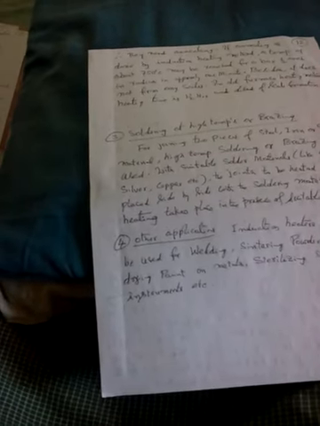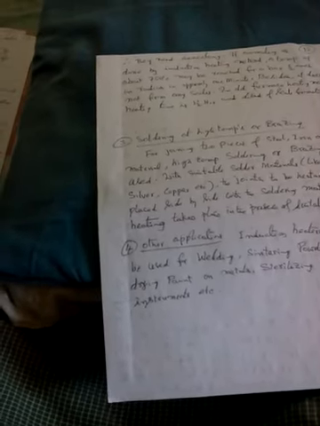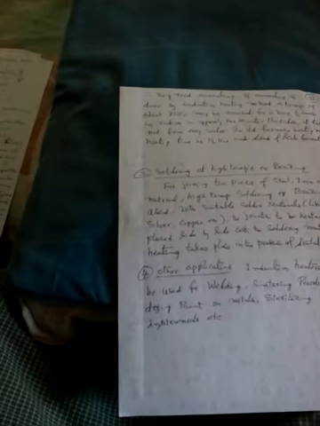Also for drying paint, normally the induction heating methodology is used. Once the paint is done, it will be hot and will be dried using induction heating.